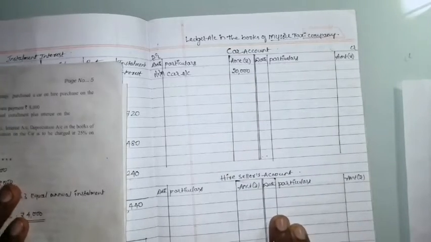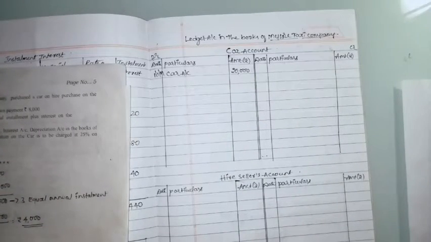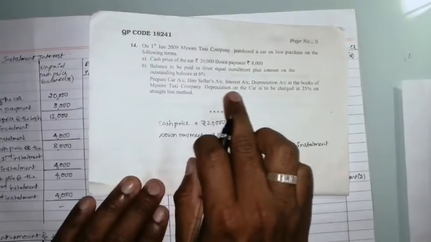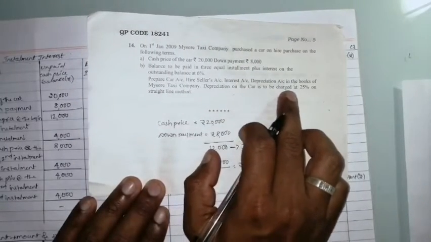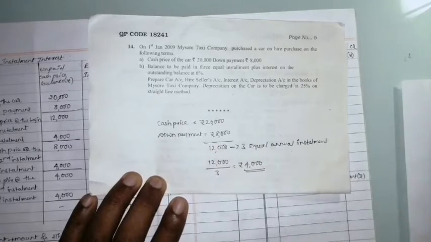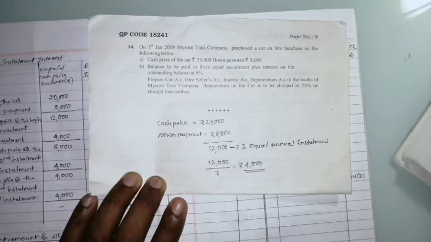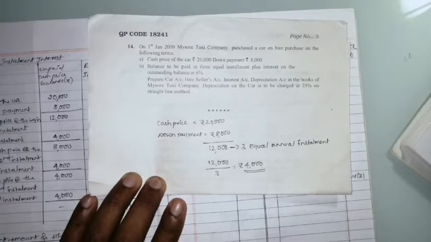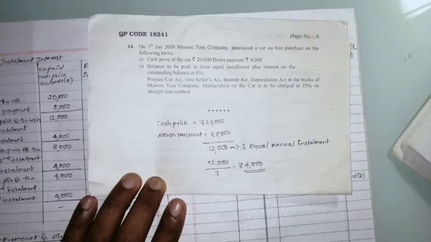On that car, the hire purchaser puts depreciation. Depreciation on the car is to be charged at 25% on straight line method. In the hire purchase system, depreciation on the assets acquired on hire purchase basis should be provided annually in the books of the hirer or hire purchaser.